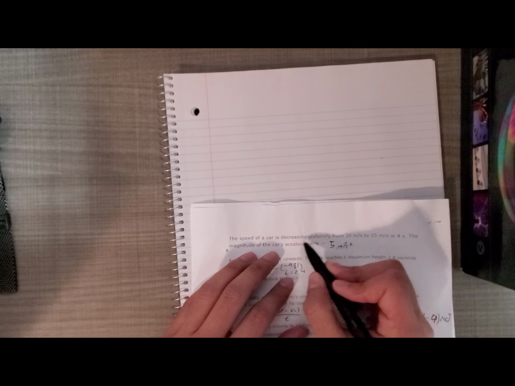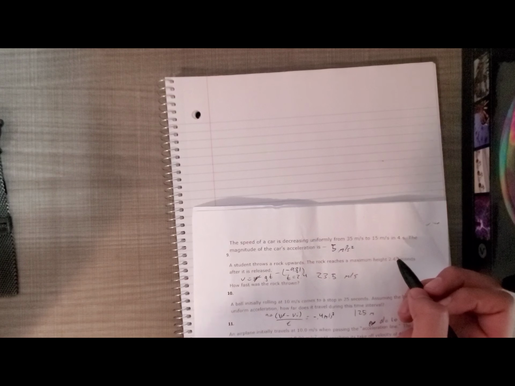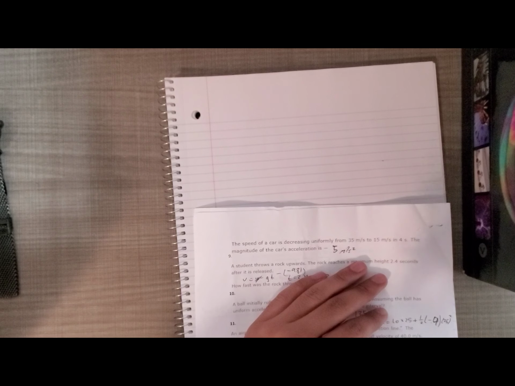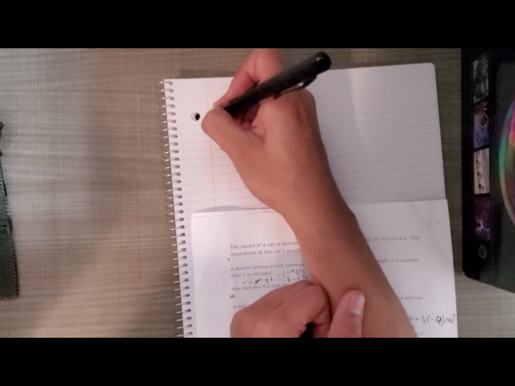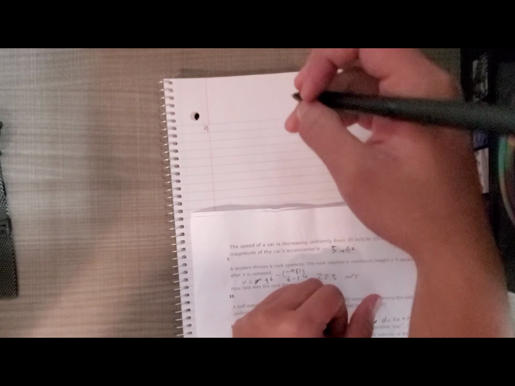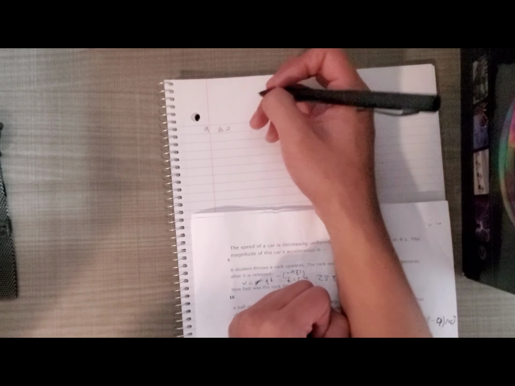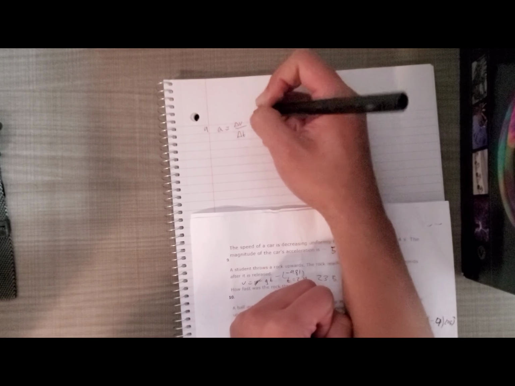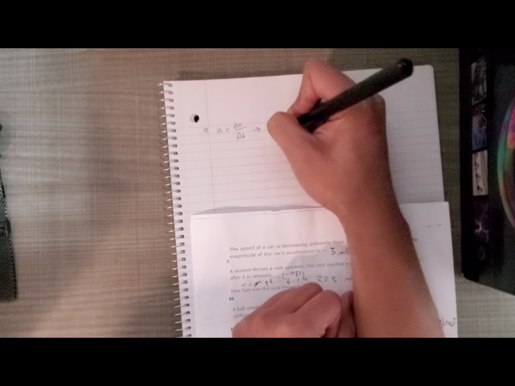Now the speed of the car is decreasing uniformly from 35 to 15 meters per second in 4 seconds. The magnitude of the car's acceleration is. So for this, we also use the same formula. For number 8, we use the acceleration formula. This will be change in v over change in t equals Vf minus Vi over t.